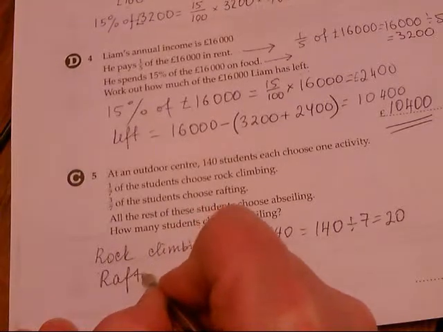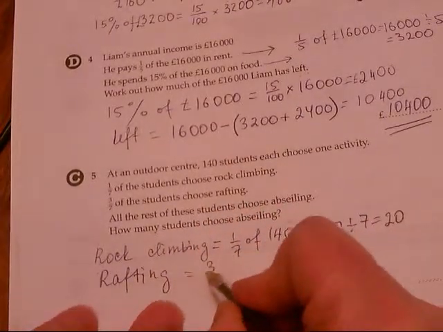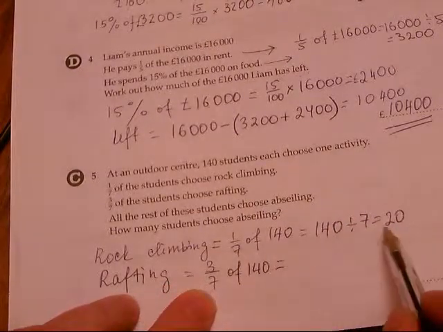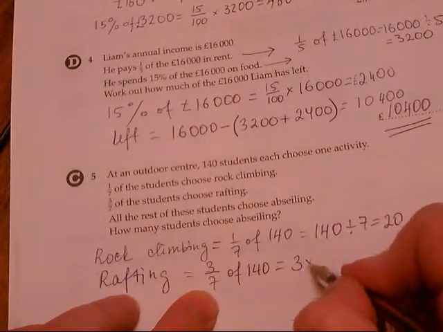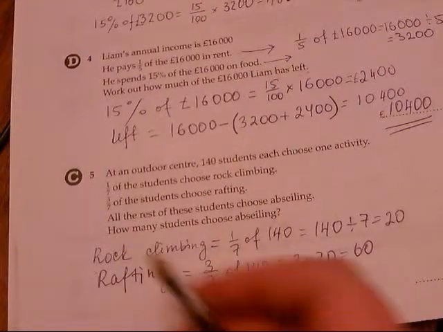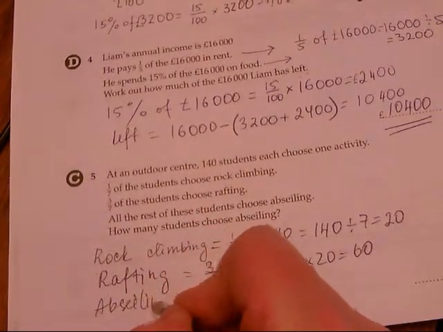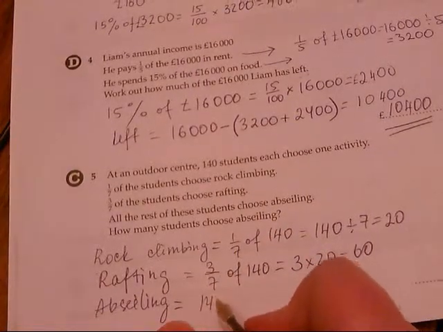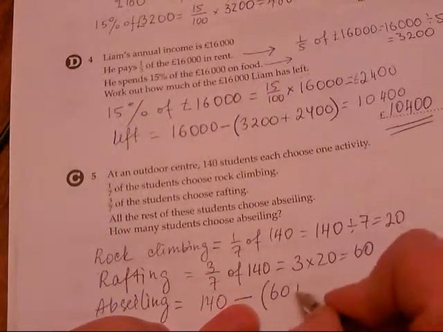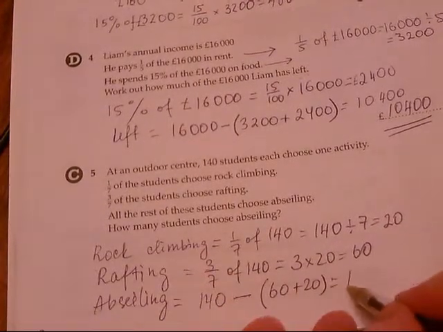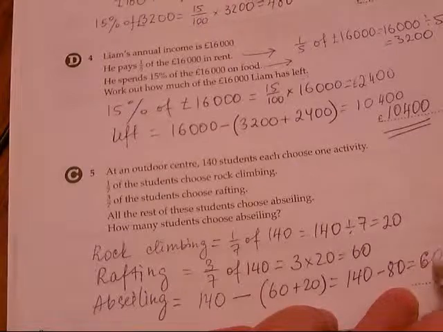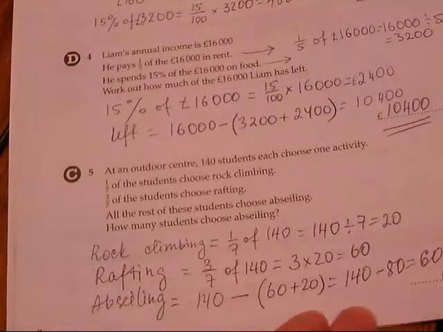Rafting is 3/7 of 140. We know that 1/7 of 140 is 20, so 3 of them will be 3 times 20, which is 60. All the rest of the students choose abseiling, so abseiling will be 140 minus the rock climbing and rafting students, 60 plus 20, which is 140 minus 80, which means it is 60 students.